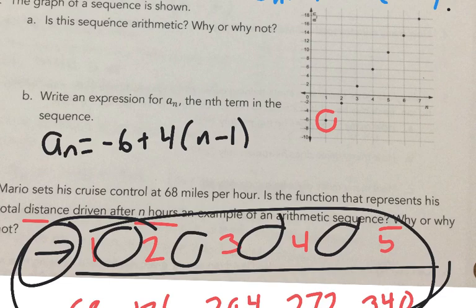On the flip side, the number of hours driven. If I drive 1 hour, it's 68 miles. If I drive 2 hours, it's 136 miles. 3 hours is 204 miles. And so on. But could I pick values between there? Could I drive 1.5 hours? 2.5 hours? 2.25 hours? 7.6 hours?